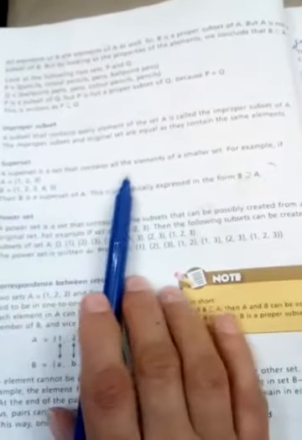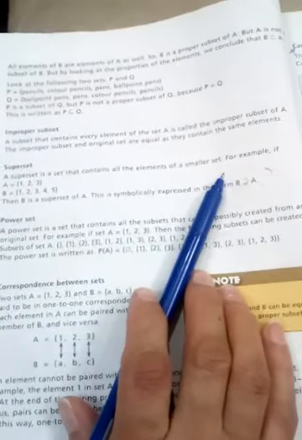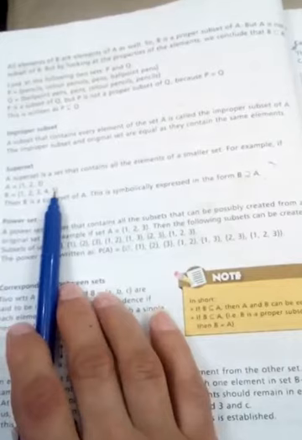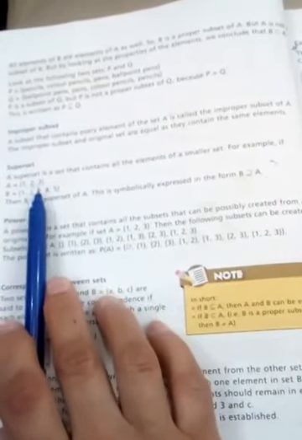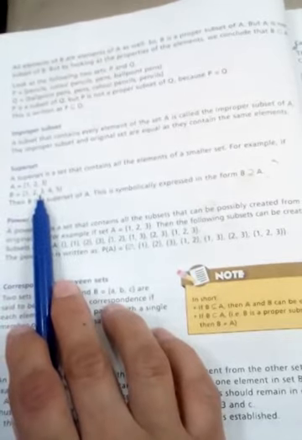Now move on to supersets. A superset is a set that contains every element of a smaller set. For example, A is 1, 2, 3 and B is 1, 2, 3, 4. If we have two sets and we are going to compare them, A is the subset of B, but B, what is B?